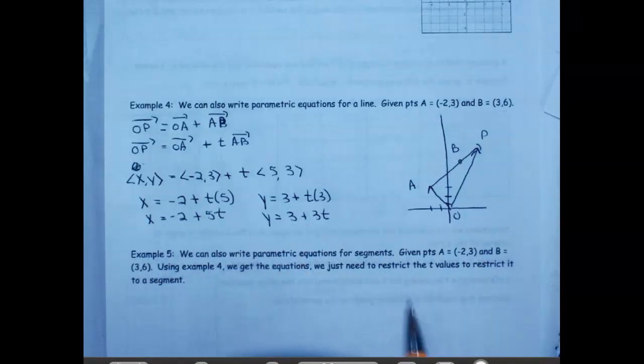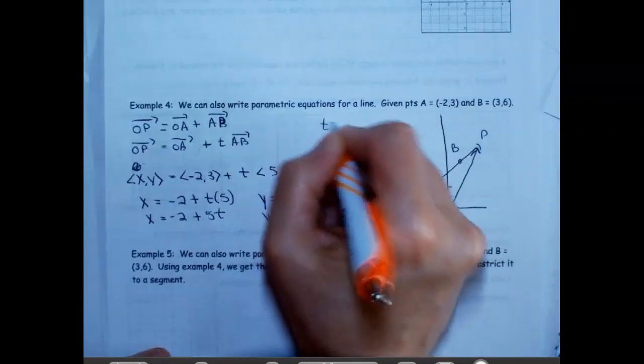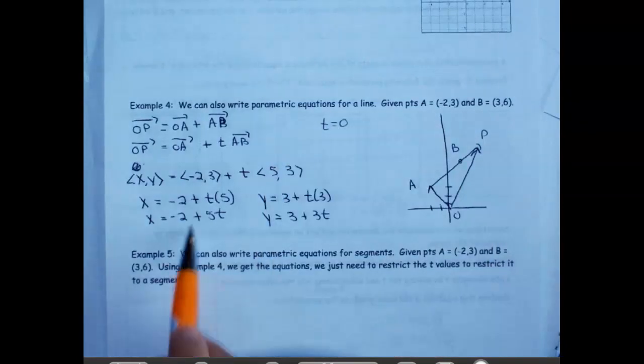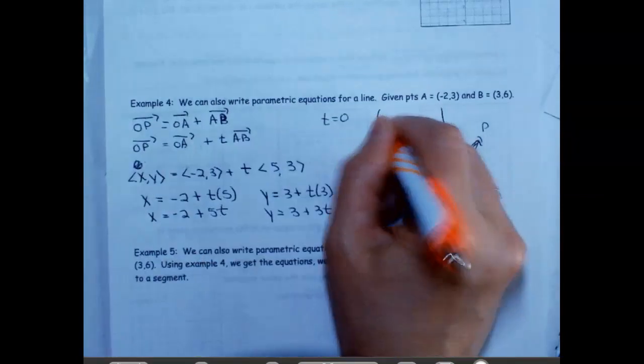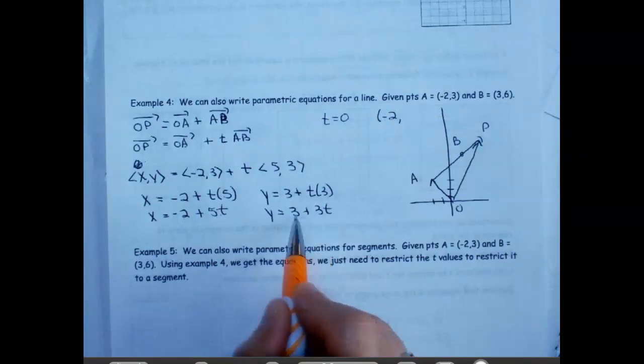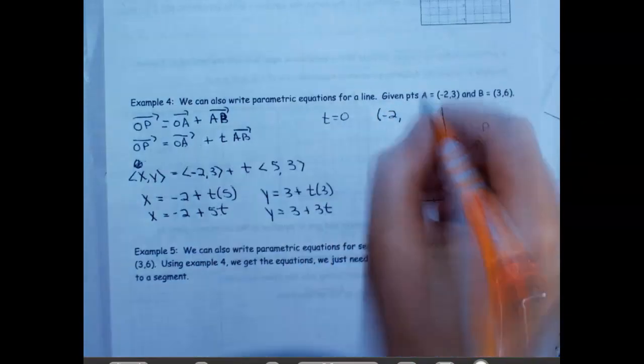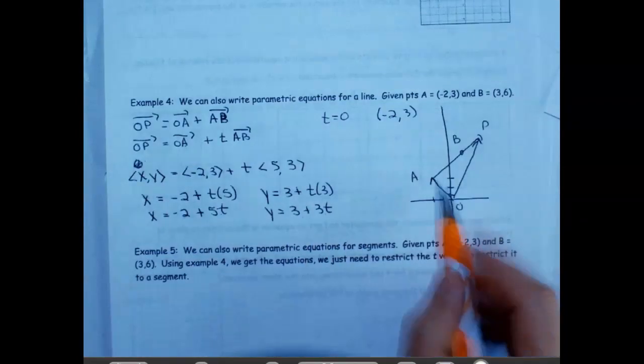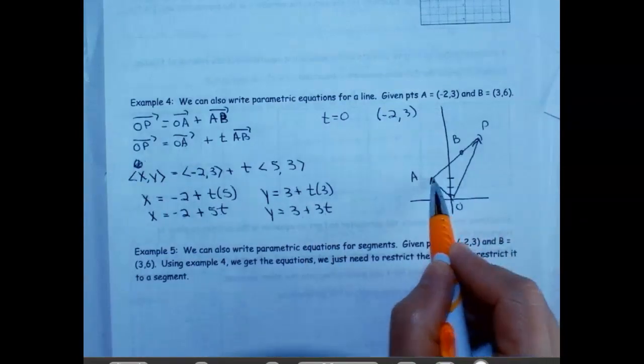And we can actually confirm that these points are on that line as well. So let's take a look at a t-value of 0. If I plug in a t-value of 0 here, I have -2 plus 0, which ends up being -2. If I plug in 0 here, I get 3 plus 3 times 0, which is 3, and that ultimately produces that point right there.